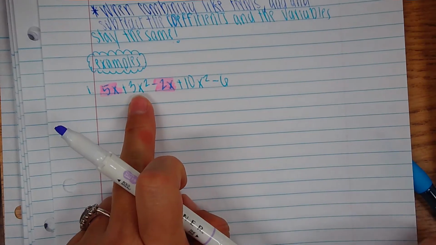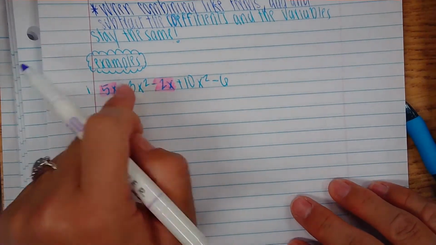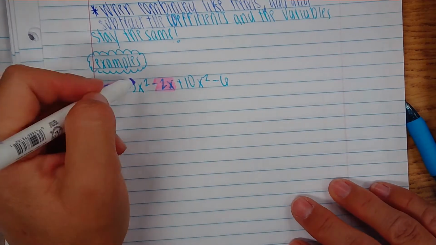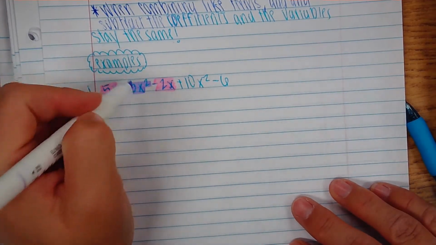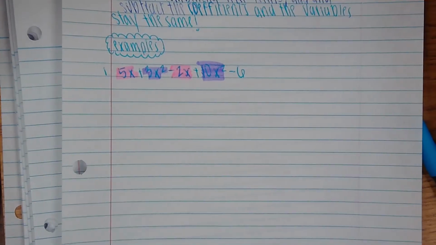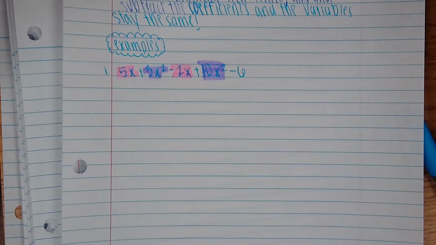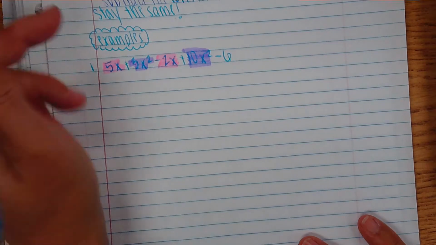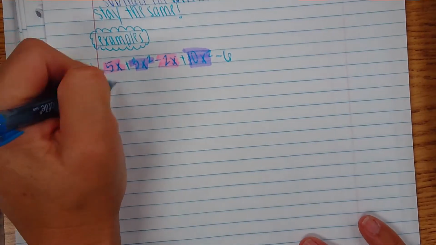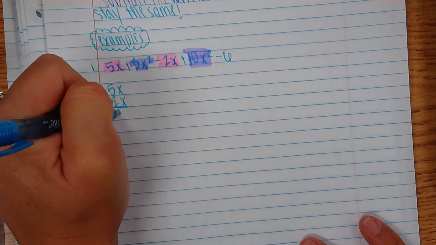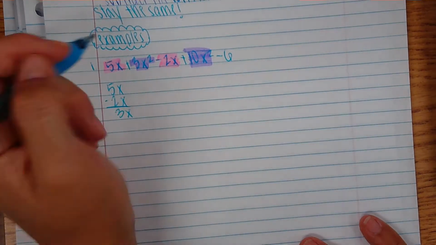My next one is 3x squared. So I'm going to look and see if there's another x squared, and there is. There's this 10x squared. So I'm going to combine those two. This -6, this constant, this number that's all by itself, is just going to stay by itself. You can combine those in your head, or if you'd like, you can do 5x minus 2x, and you'll get 3x.